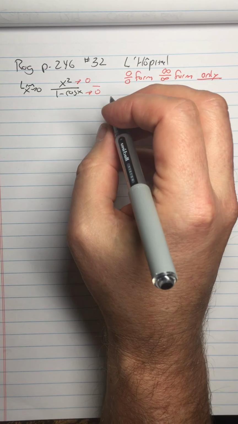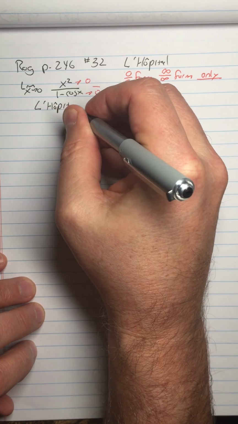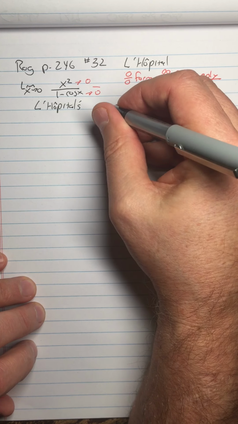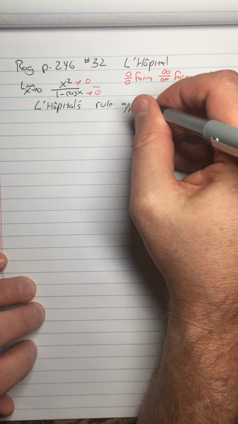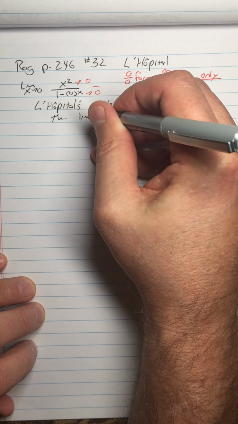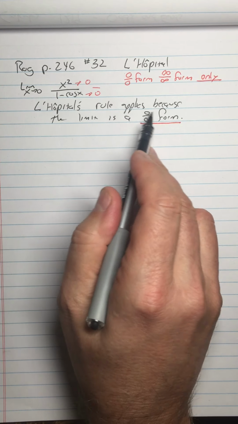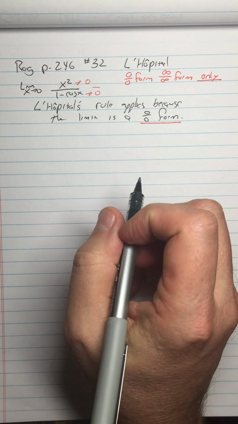Especially on the AP exam free response questions, you want to state that L'Hopital's rule applies, because it doesn't apply to everything. L'Hopital's rule applies because the limit is a 0 over 0 form. Most people are not going to want you to write that entire sentence, but at least write that it's a 0 over 0 form. But for the AP exam free response question, I would write out that whole thing, just to be safe.